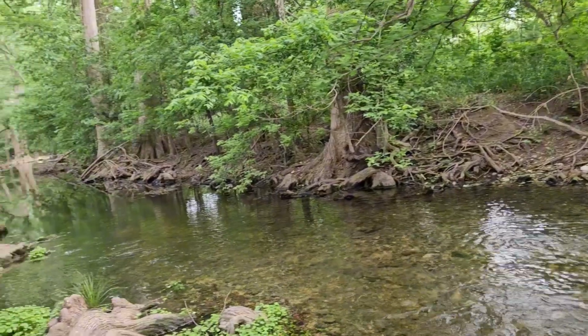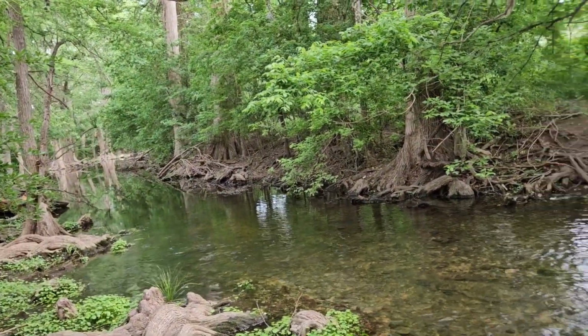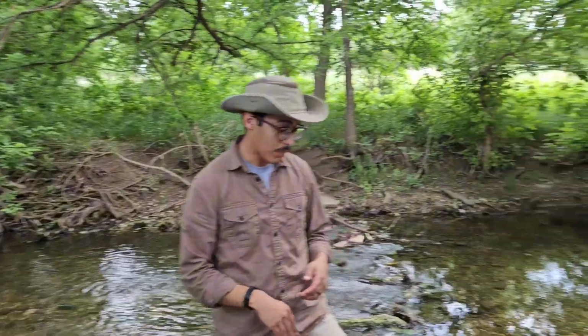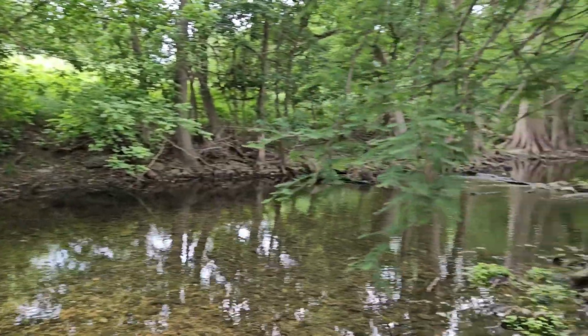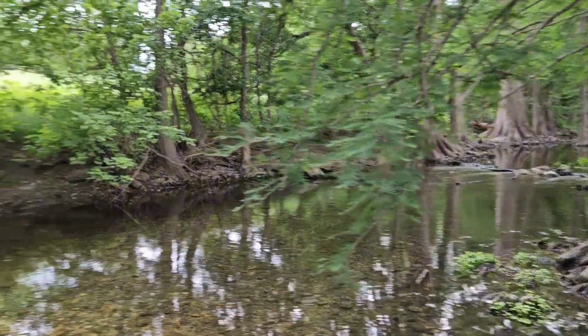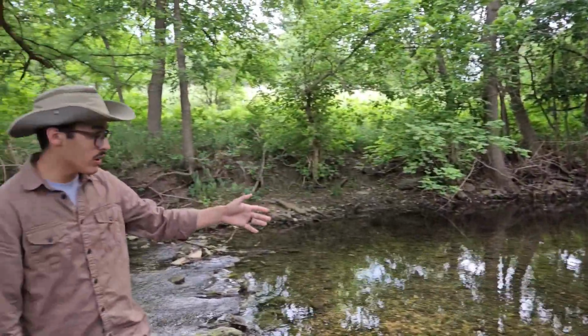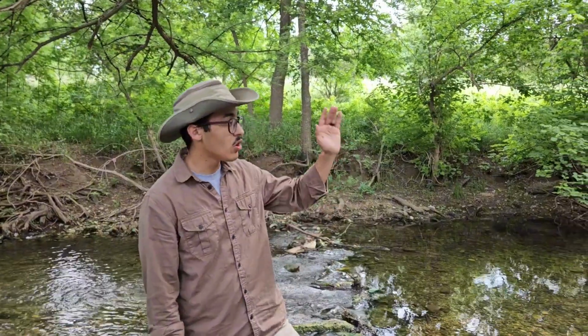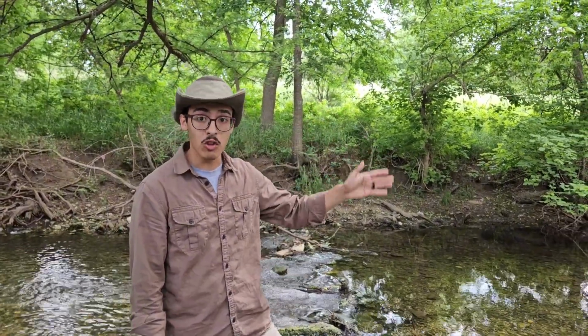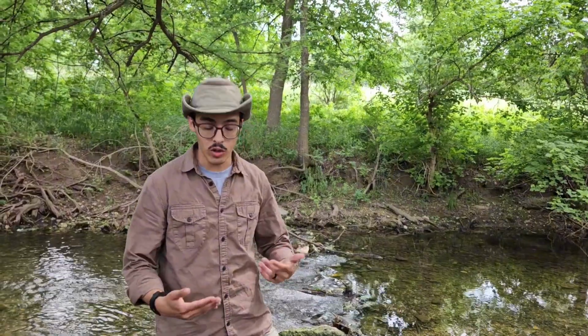Welcome to Cibolo Creek. This right here is a wonderful example of a perennial stream. A perennial stream is one that has moisture, or water, in it all year round. It continually flows. The level of water will rise or lower depending on what season we're in, but generally it always has year-round flowing water. That's what makes it a stream.